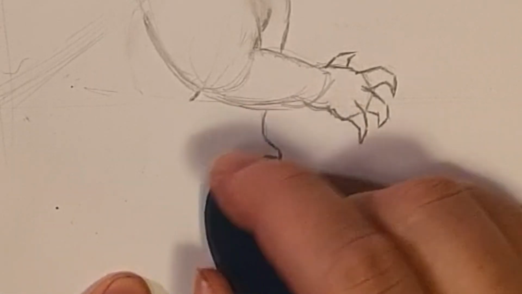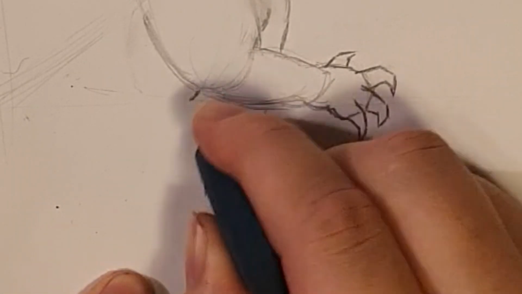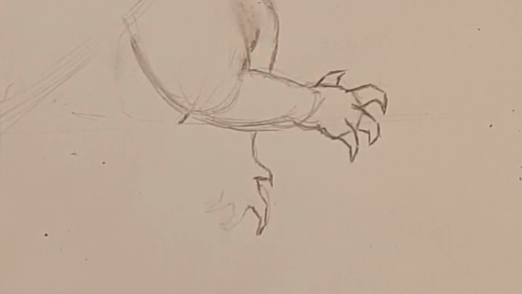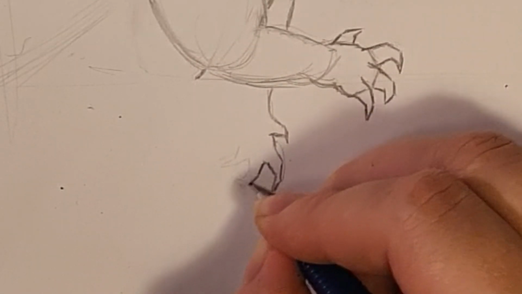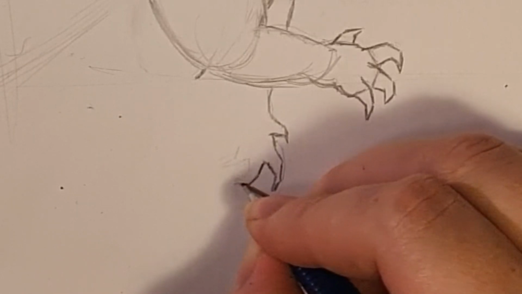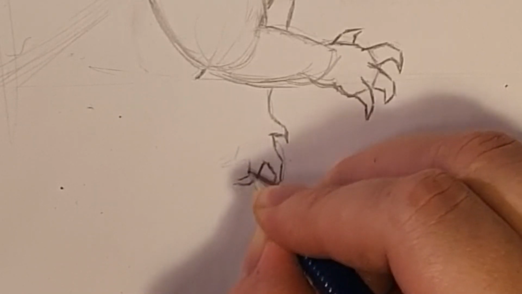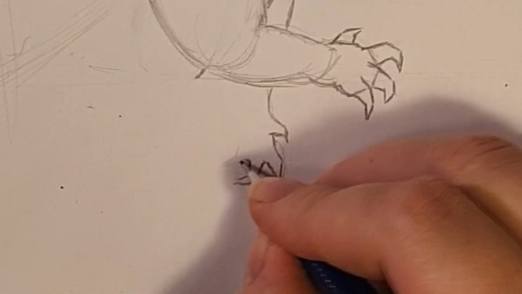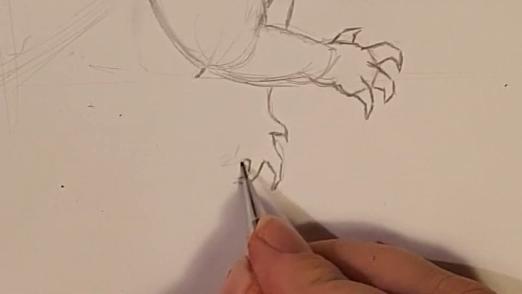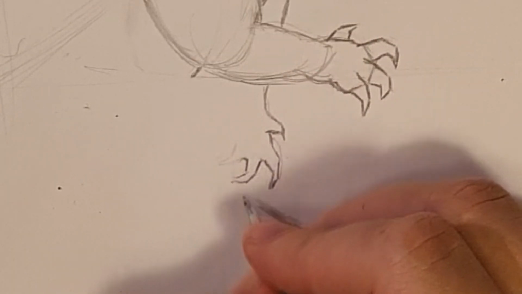No, I don't really like that angle, so I'm gonna erase it. Then I'm gonna stay with the 3 lines on the top and 2 lines on the bottom of the finger. This is kind of a tricky angle.